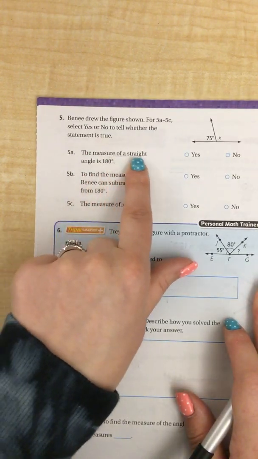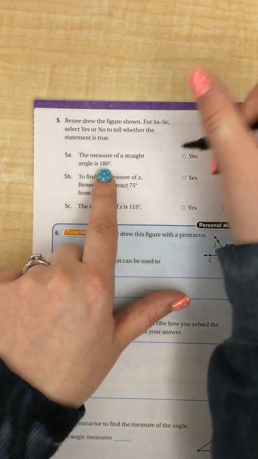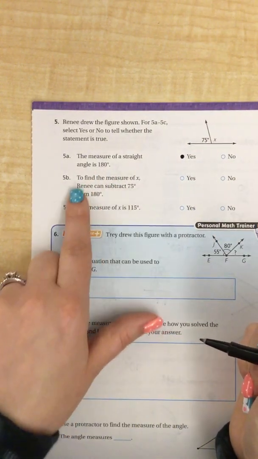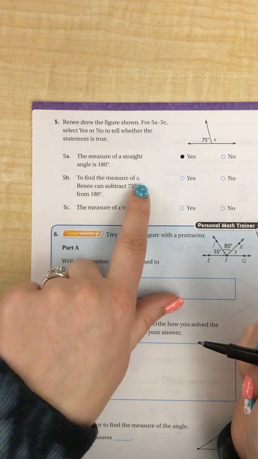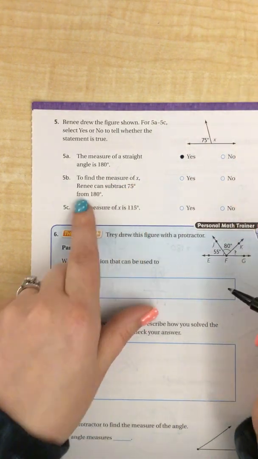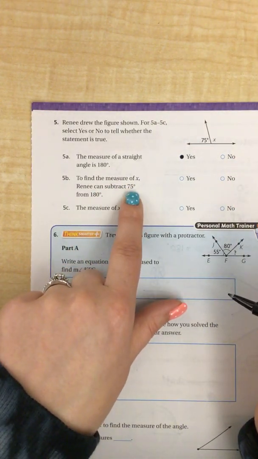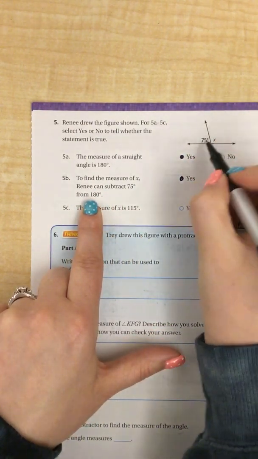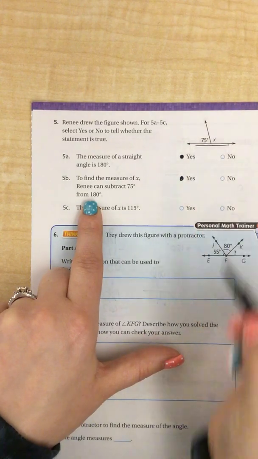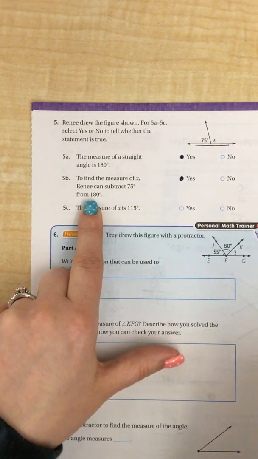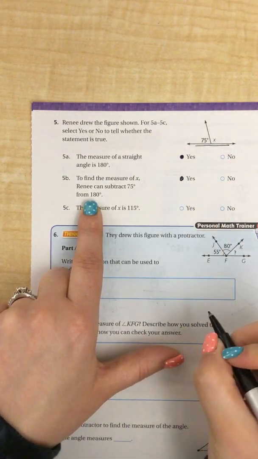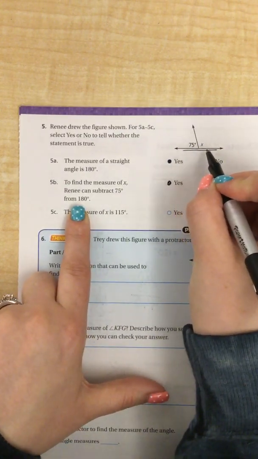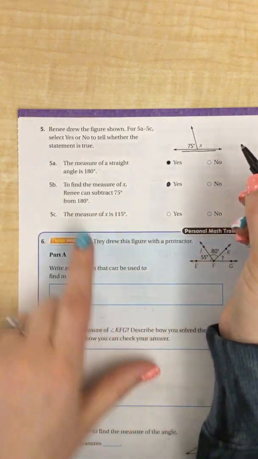The measure of a straight angle is 180 degrees. We know that that is the definition of a straight angle, 180. To find the measure of x, so this angle, Renee can subtract 75 from 180. Yes, that is true because we can see that both angles together make a straight line or a straight angle. So the whole thing is 180. If I know part of it is 75, then I can subtract it from 180 to get the missing number.